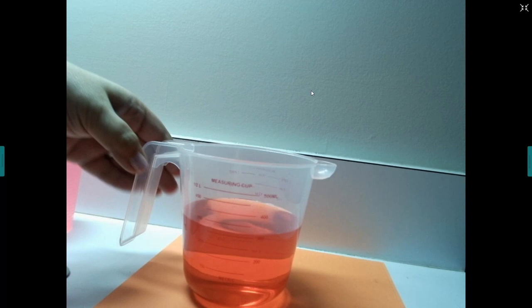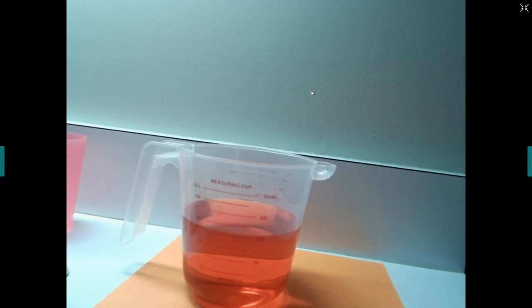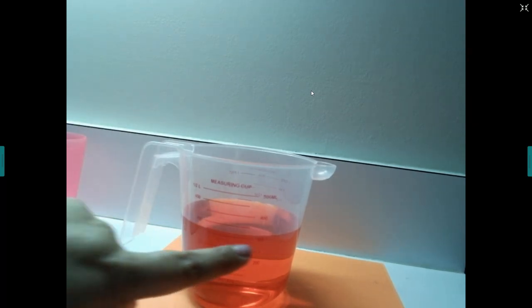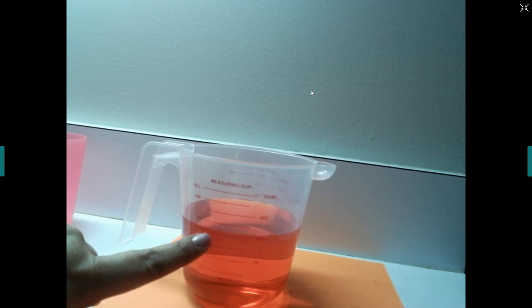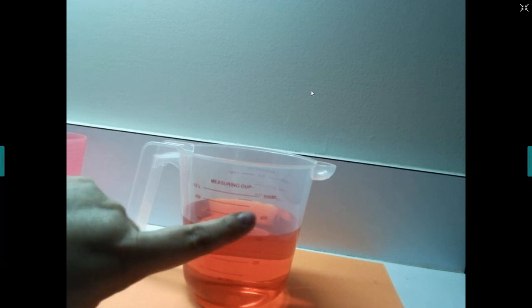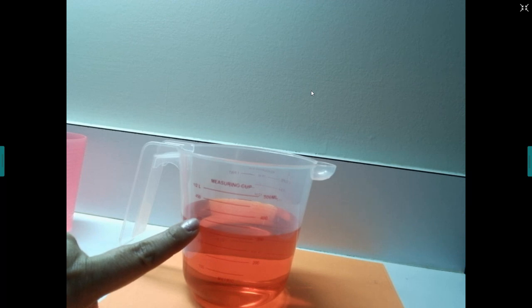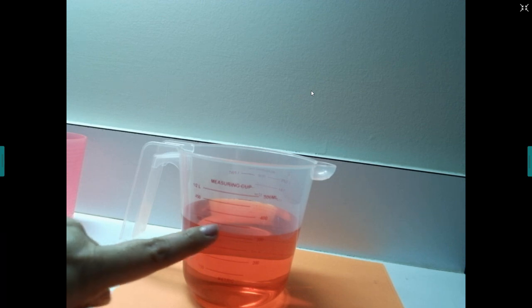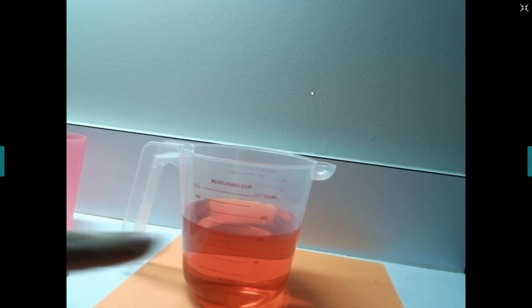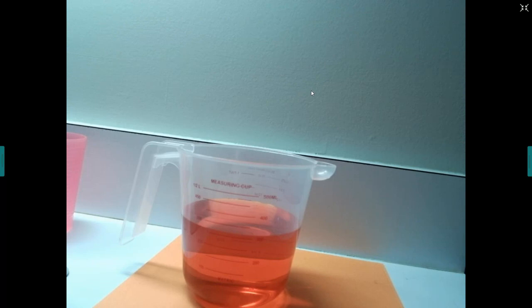There we go. All right, if you can tell, this is 300 here. That line right there is 300. And here is 400. In the middle is 350. I was trying to get 325, so I'm actually right in the middle of 300 and 350. 325 is right in the middle. So that would be 325 milliliters. I'm using my measuring cup to figure that out.